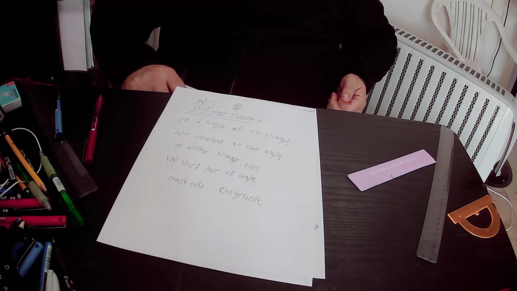Okay, so this is the explanation why the third pair of angles must be equal in both triangles.